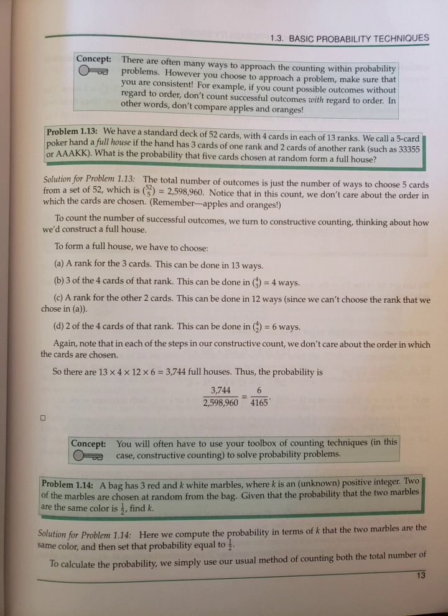And notice that since the bottom, 52 choose 5, is totally unordered, we need to make sure that the numerator is totally unordered as well. And here we have this concept of constructive counting. We've got to think about, well, what do we need for a full house? We need a rank for the 3 cards, and we need a rank for the other 2 cards. And they have to be different ranks, of course, because we can't have 5 cards of the same rank. That's just impossible. So we know we have 2 different ranks.